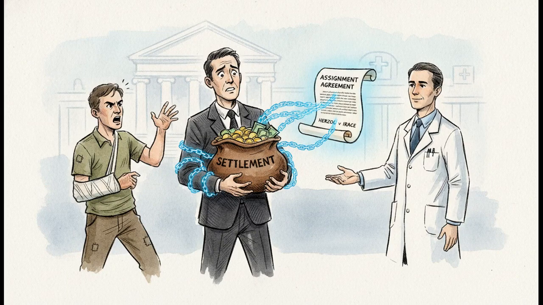A valid assignment fundamentally shifts who actually holds the power. Just look at Herzog v. Irace. A client assigned his future settlement money to Dr. Herzog to pay for a shoulder surgery. But when the settlement check finally came in, the client completely flipped and told his lawyers, don't pay the doctor, give the money directly to me. So who do the lawyers legally have to pay? The holding here is honestly pretty striking. Once an obligor has notice of a valid assignment, they must pay the assignee. The lawyers were ethically and legally bound to pay the doctor, completely overriding their own client's direct instructions.